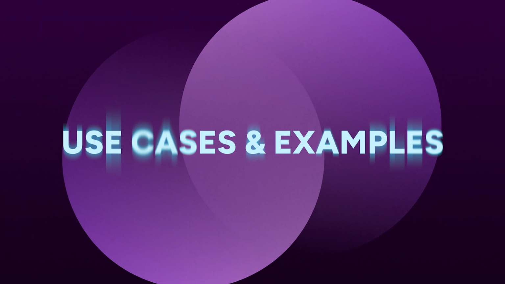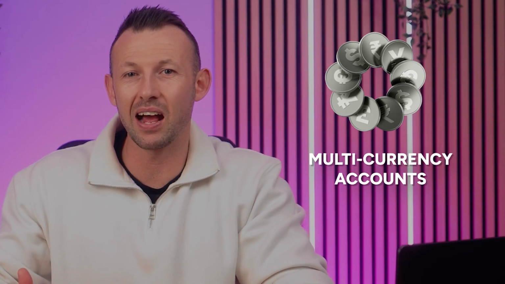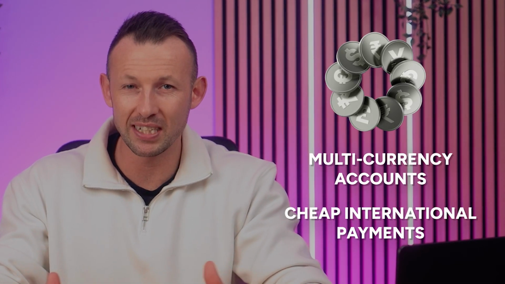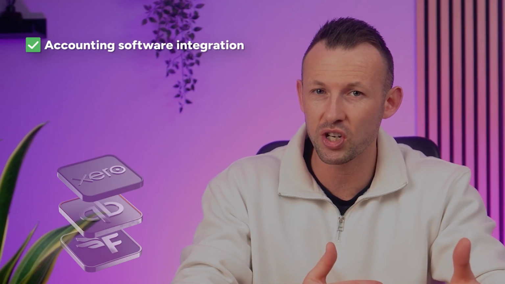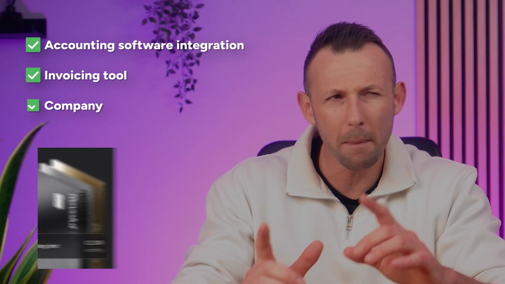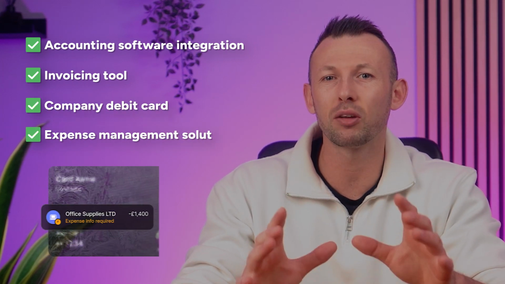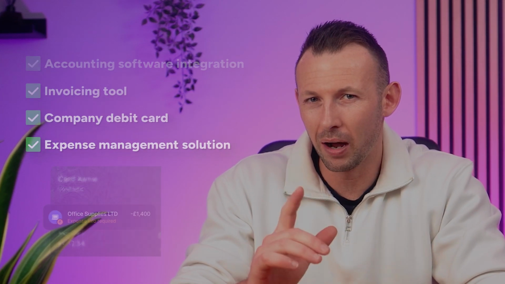Use cases and examples. Now, Revolut's USP is the ability to open multi-currency accounts and make cheap international payments. It also has many of the other features businesses need, such as accounting software integration, an invoicing tool, company debit card, and expense management solution. But simplifying foreign transactions is where it really comes into its own.